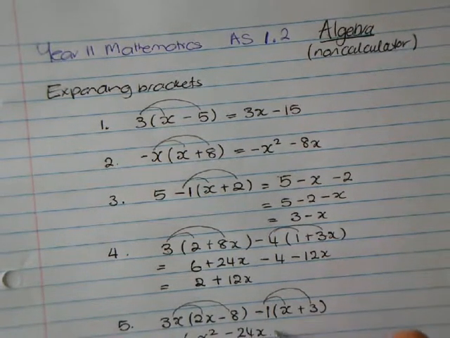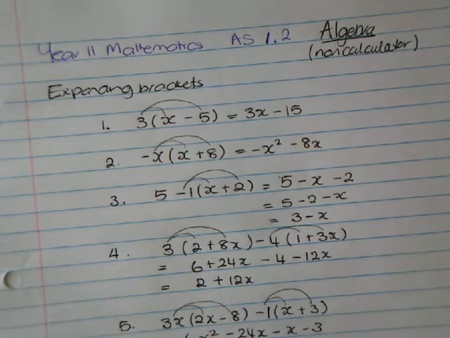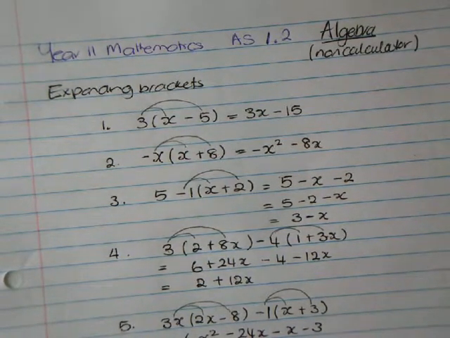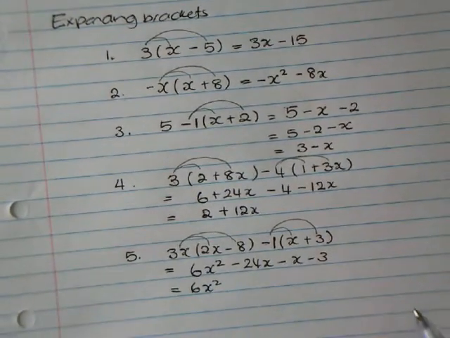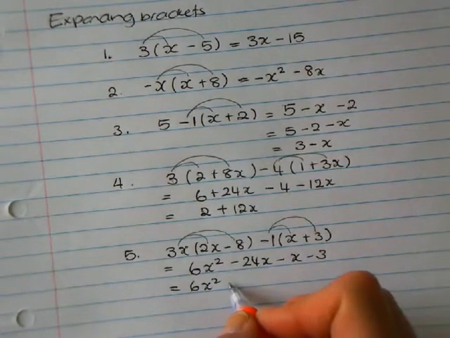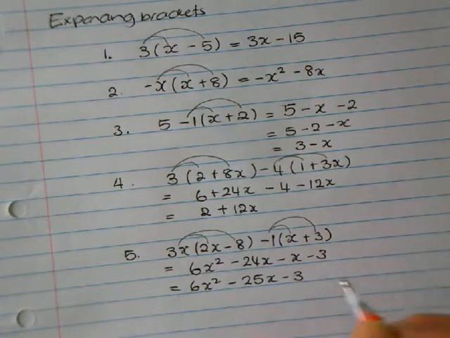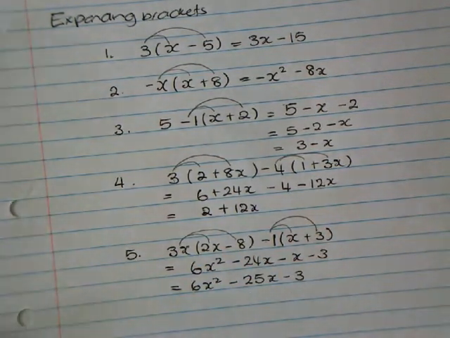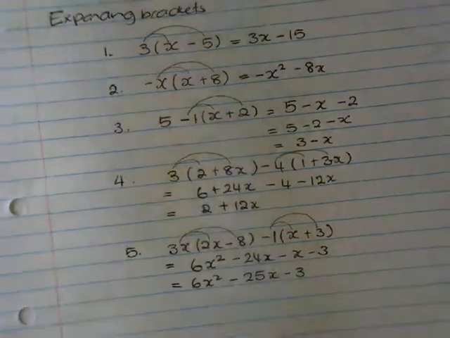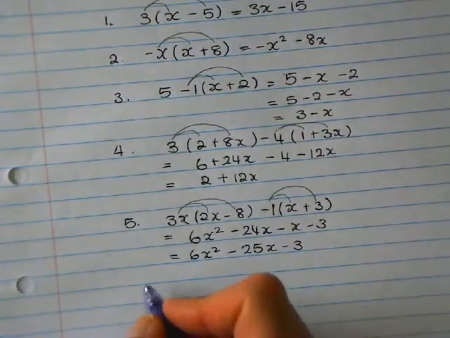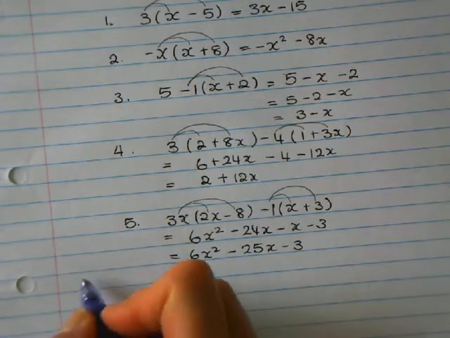3x times 2x is 6x squared. 3x times negative 8 is negative 24x, minus x, minus 3. So this time we simplify. We've got 6x squared; there are no other x squareds there to add to it. Negative 24 subtract 1 is negative 25x, minus 3. That is the completed single bracket expansion.